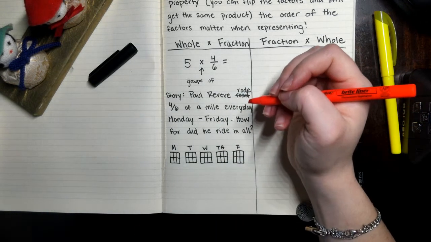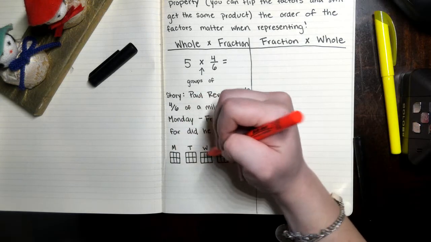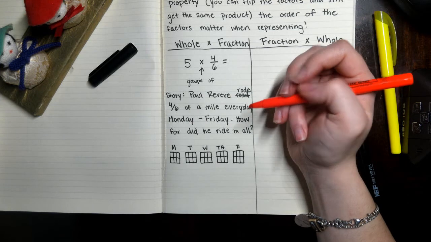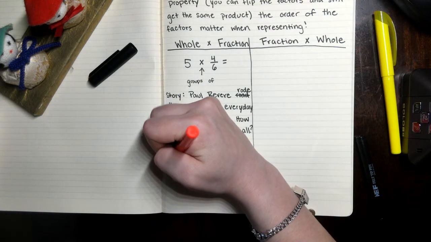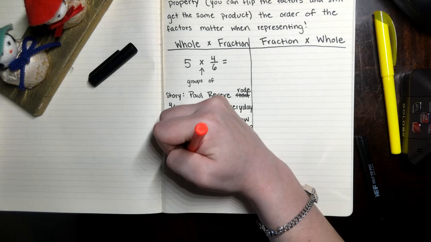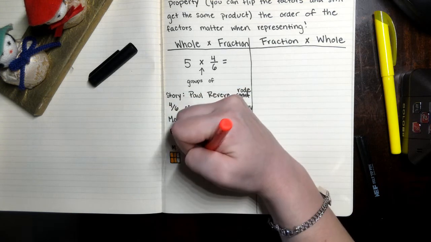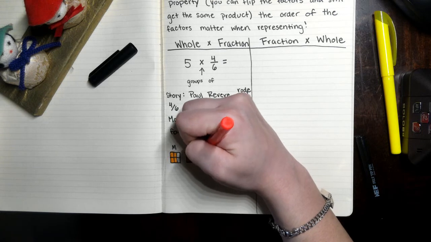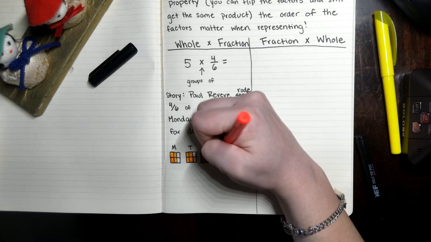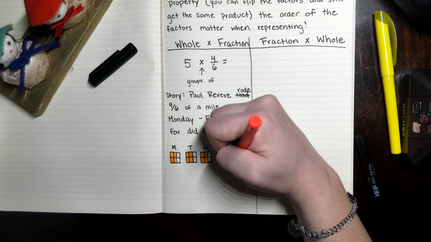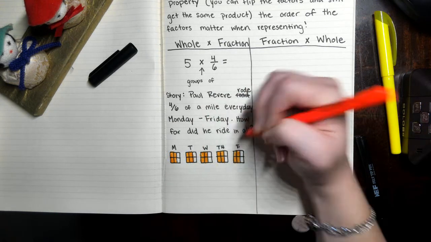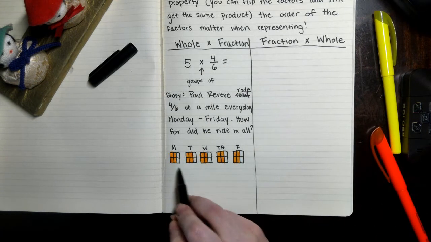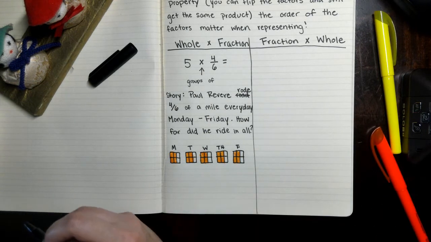And now in these 6, this is 6, 6, 6, I'm going to color in how much in each? 4 pieces. Yeah. Because he's not riding the whole mile each day. Remember, he's not even riding 1 whole mile each day. He's riding less than a mile each day. So he's riding 4/6 of a mile every day. There's 2/6 of each day of a mile that he's not riding.